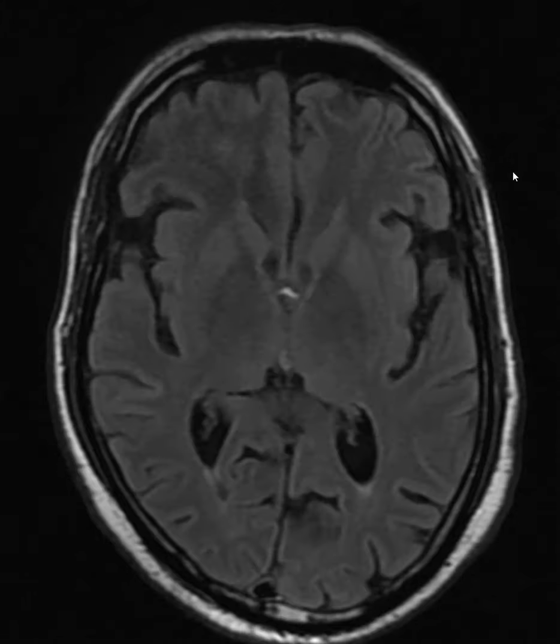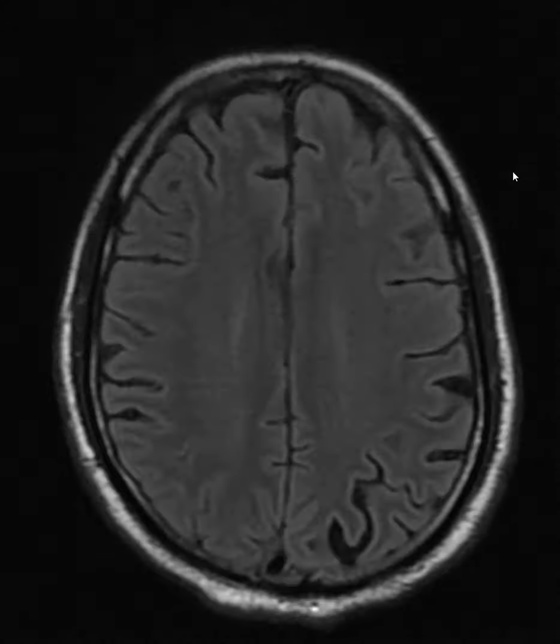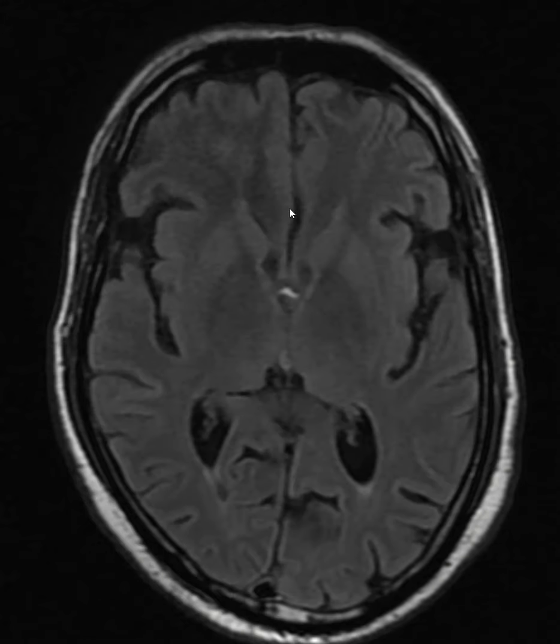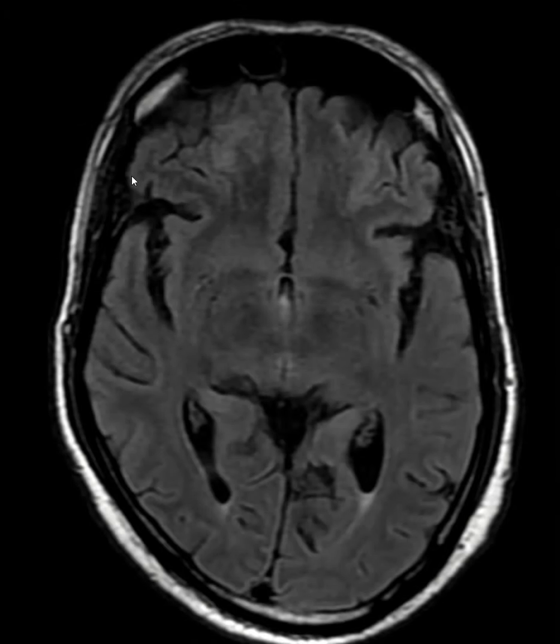So here is the point. If you scroll MRI too quickly, you might miss subtle things. For example, there is a subtle hyperintensity here in the bilateral frontal lobes. These cortices should not be this thick. Also, if I'm not wrong, there is this edema here.